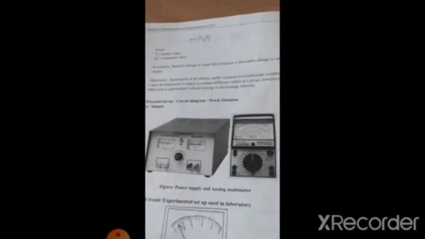Now moving towards the observation table. So this is the first observation table where we determine accuracy of analog multimeter using voltage measurement. The table includes actual voltage given by power supply, then measured voltage using voltmeter, and then we have to calculate the accuracy, relative accuracy, and then we have to find out the accuracy in terms of percentage.